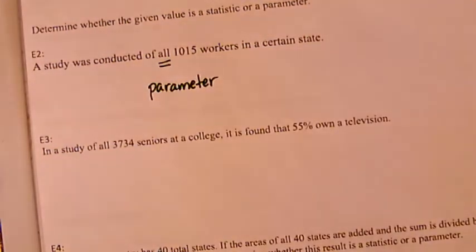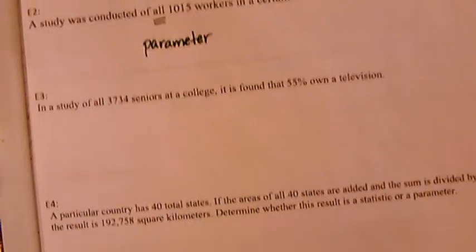Because it is a numerical measurement about a population, and the word all tells us that that particular number relates to a population. So here, that numerical measurement is a parameter. Example E3.